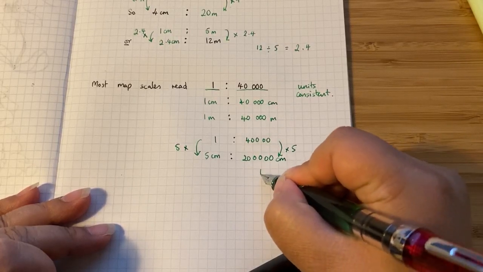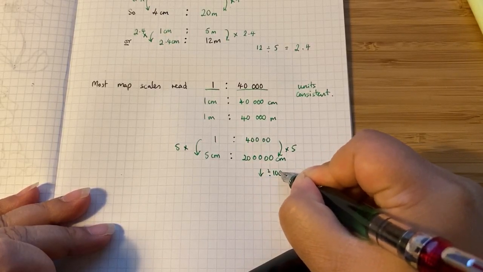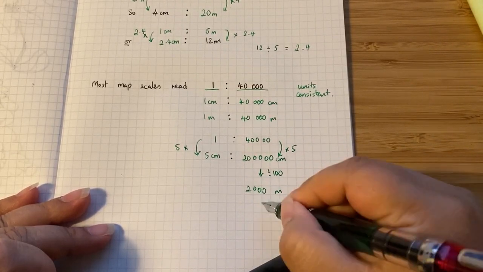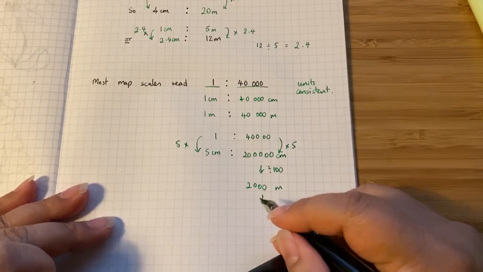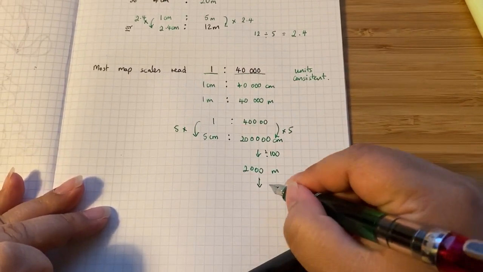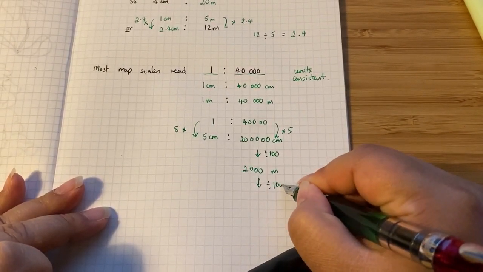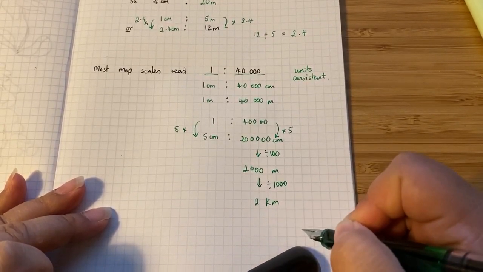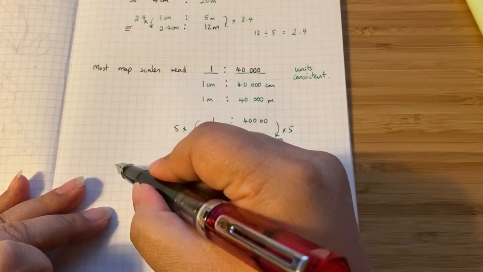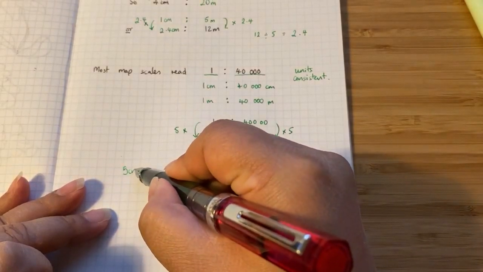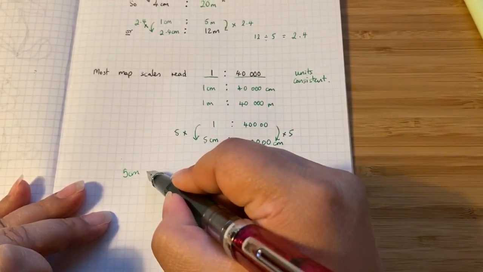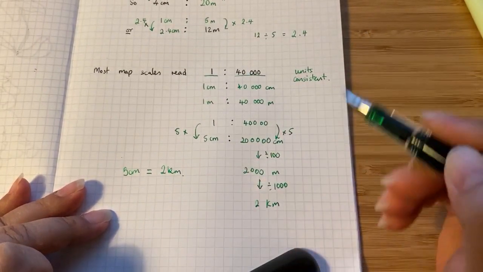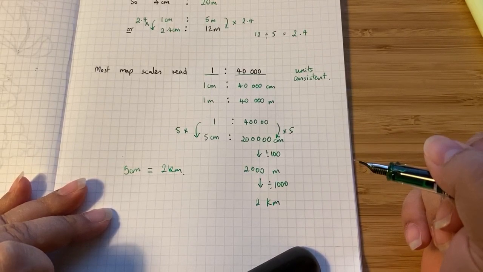So in this case here, it's important to then change it. Metres, remember we divide by 100 to change it to metres. So that would be 2,000 metres. And if we were to change it again to kilometres, we'll be dividing by 1,000, so that would be 2 kilometres. So that would mean, in my final answer, 5 centimetres in my diagram is equivalent to 2 kilometres in real life. Hope this video helps.